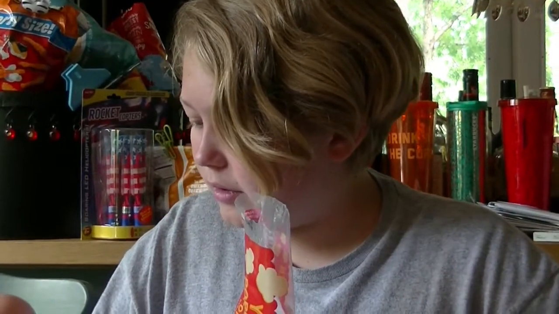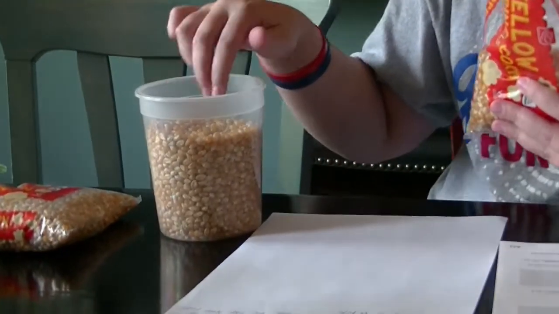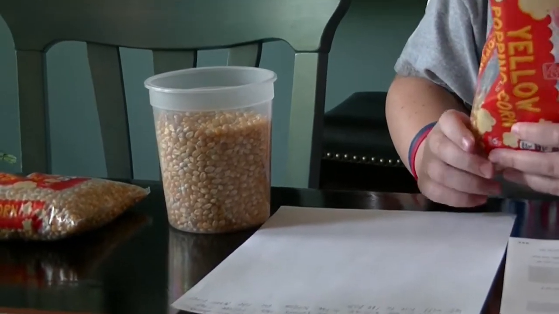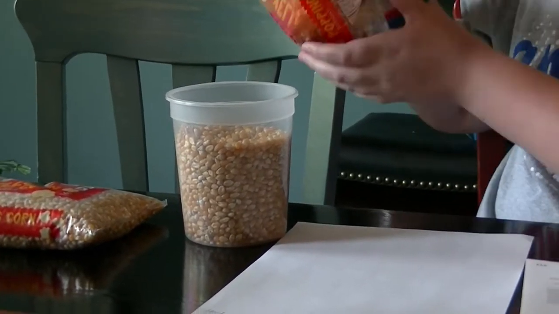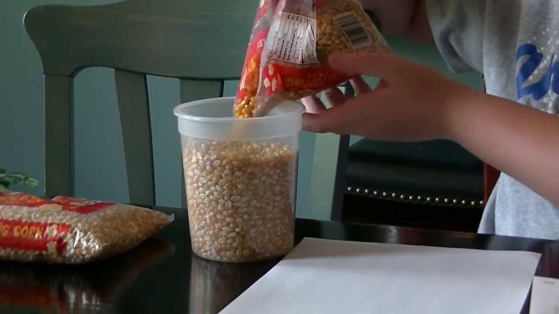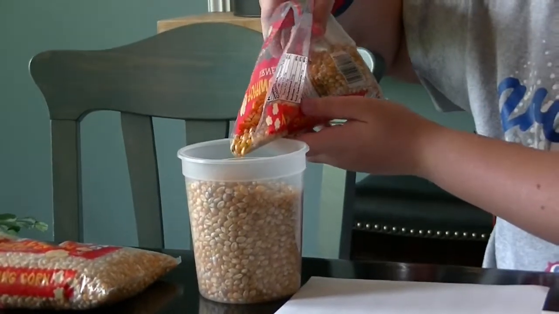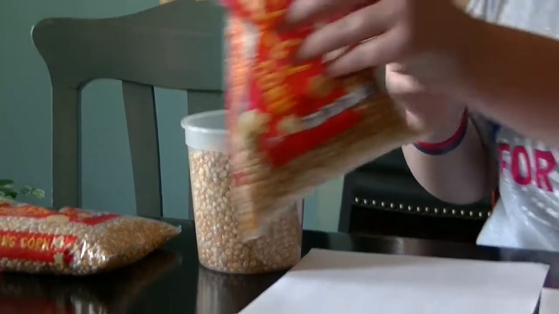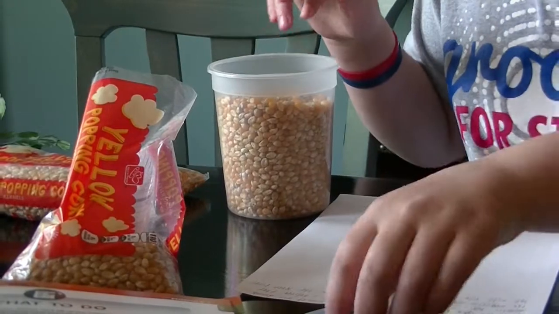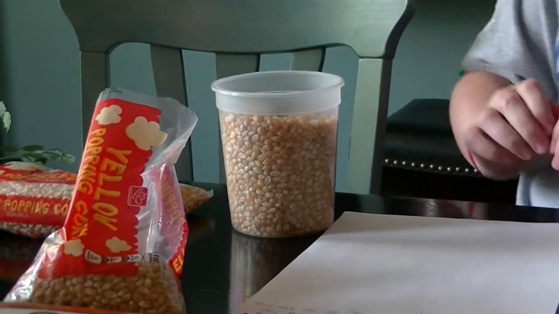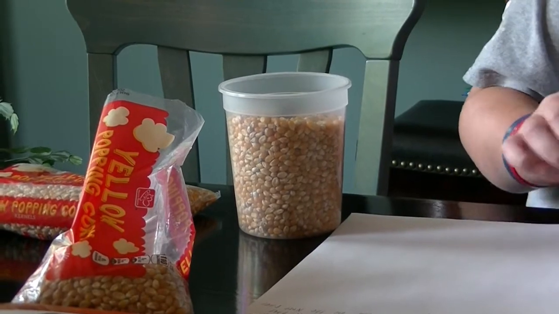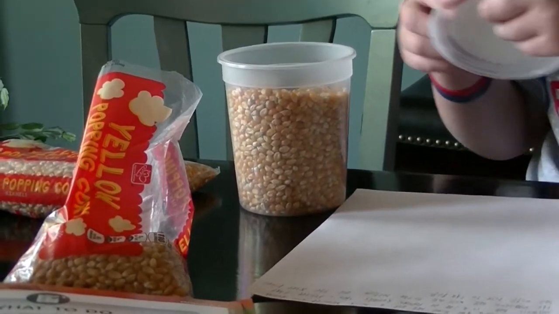Okay, so I'm going to put it down a little bit more. There we go. Perfect. Okay. So then you should not be able to see it. I cannot see it. Okay, so then fill up the popcorn. Okay, there we go. And I'm going to put this right there. Okay, so then now I'm going to put the lid on.